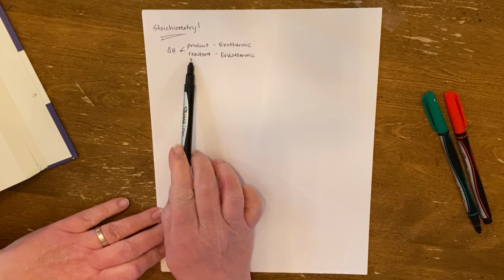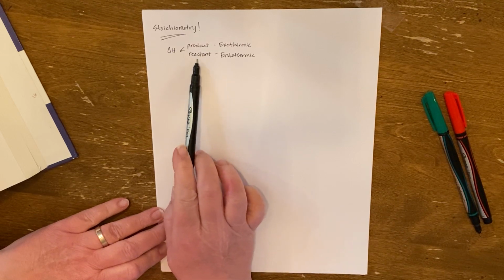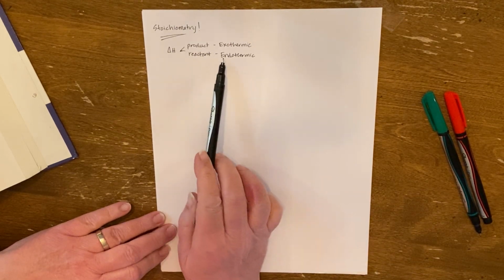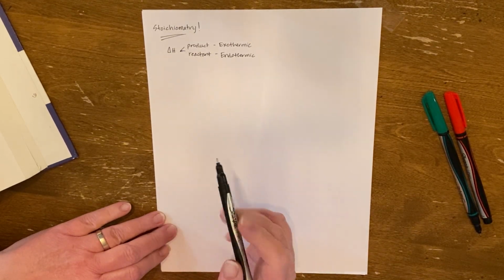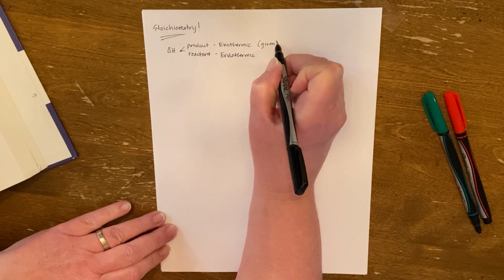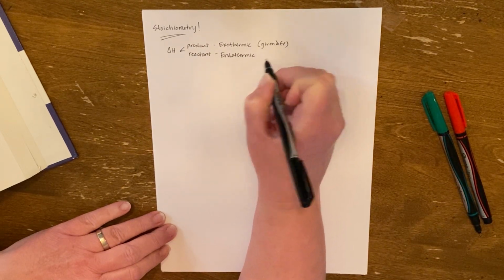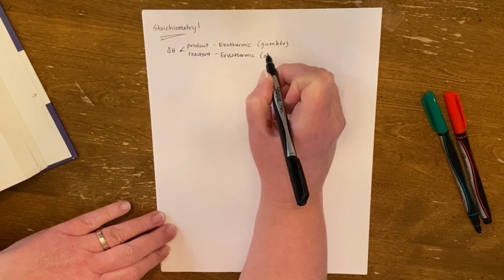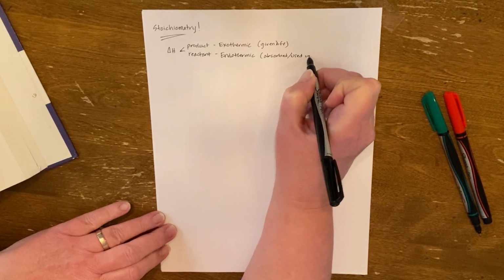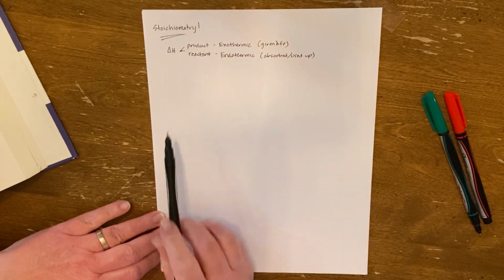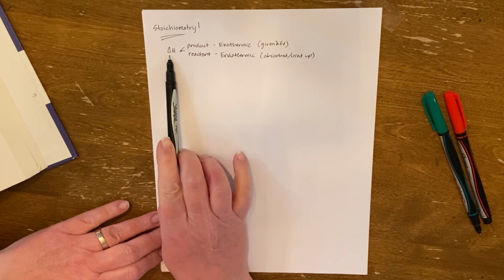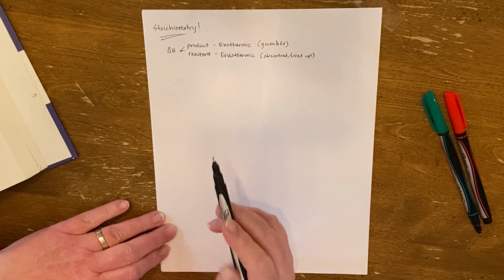So our delta H would be listed as a reactant, because all the energy is being used up or absorbed. So if it's exothermic, it's given off. Endothermic, energy is being absorbed or used up. So if we have a chemical equation and we calculate the delta H, then we can list it just as a product or a reactant.